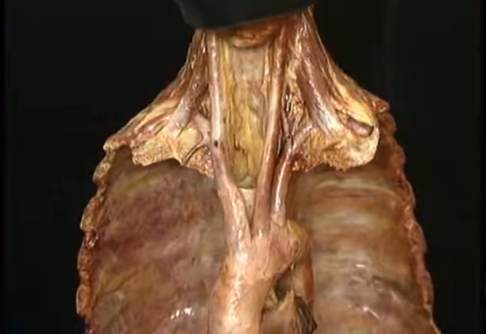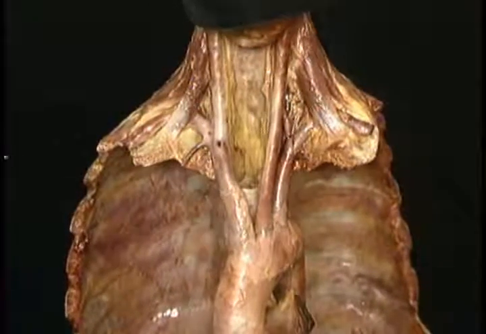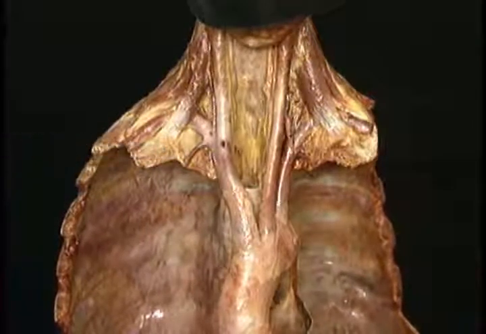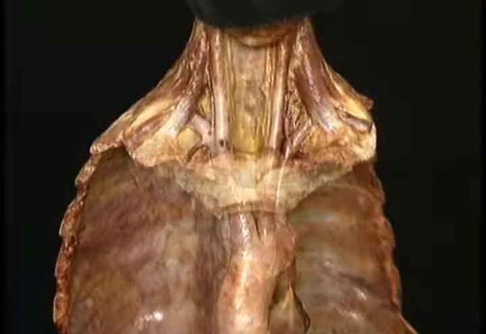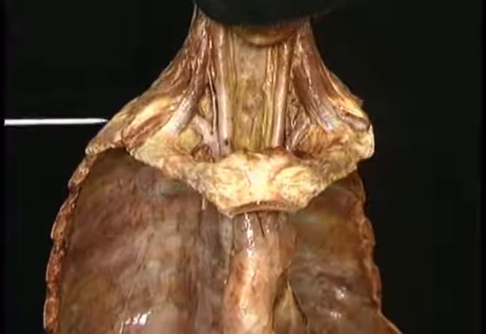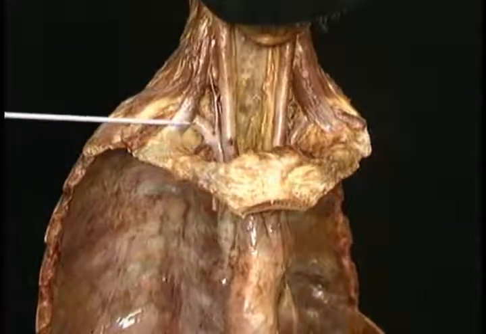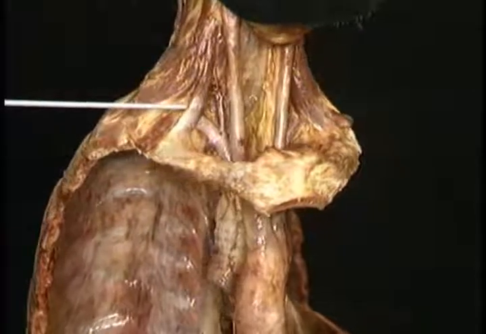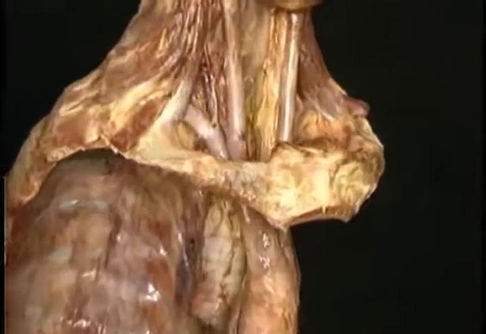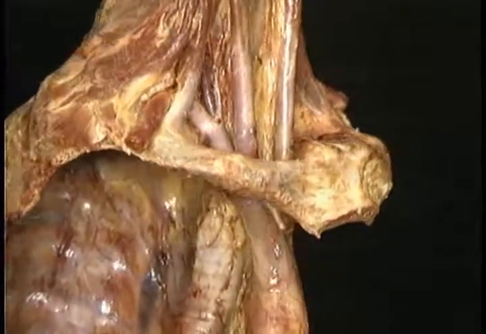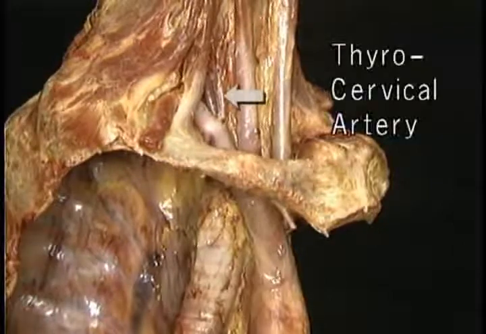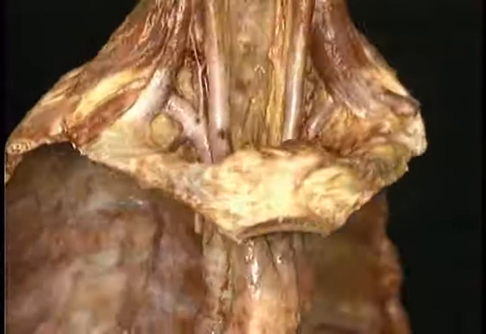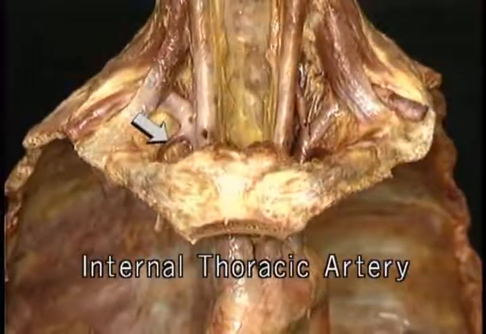In this section, we'll look at one branch of the subclavian that's important in the thorax, the internal thoracic artery. To look at it, we'll put the first rib and the manubrium back in place. The subclavian artery arches over the upper surface of the first rib, passing behind the anterior scalene muscle. Before passing behind the anterior scalene, it gives off these branches: the thyrocervical, the vertebral, and this one, the internal thoracic.